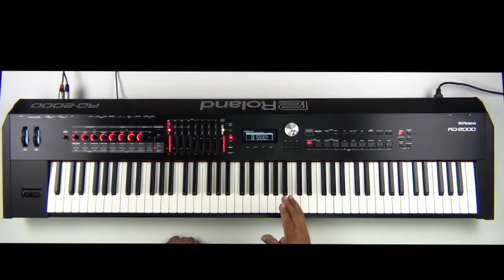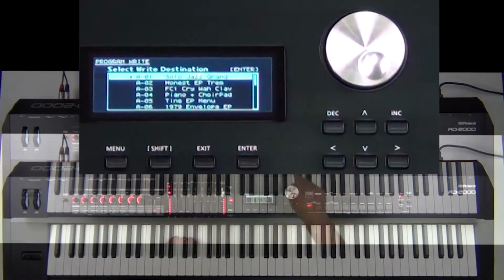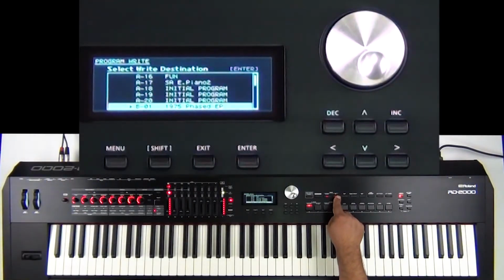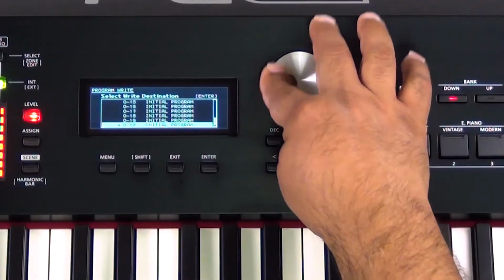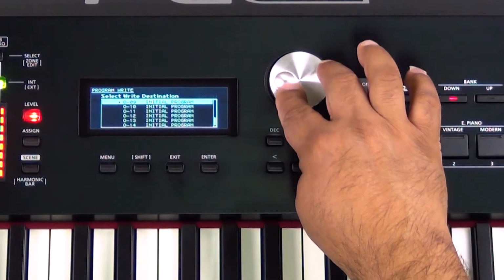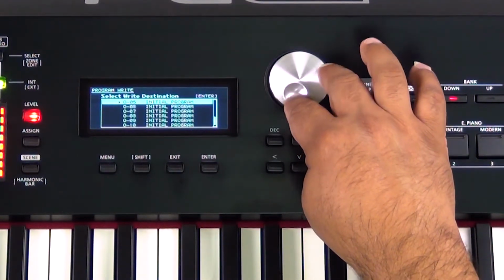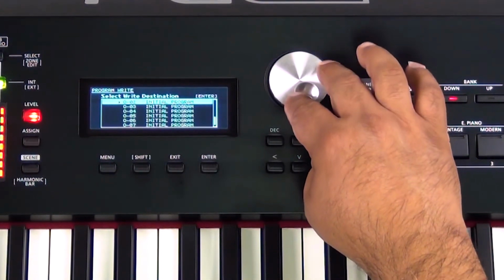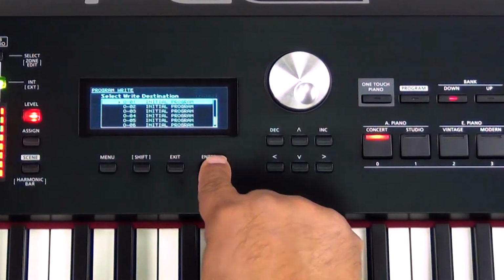I have banks A through O, and if I want to, I can just use the program bank up button and change the different programs. For my example, I'll use the last bank, which is O. But if you wanted to, you can save it anywhere you want. I have 20 spots where I can save it, and I'm going to just put this on number 1. Okay, great. And just press the enter button.